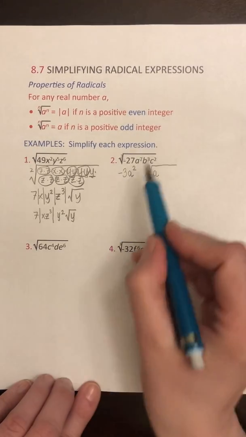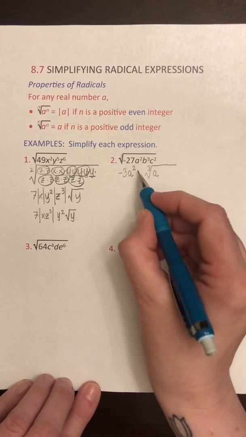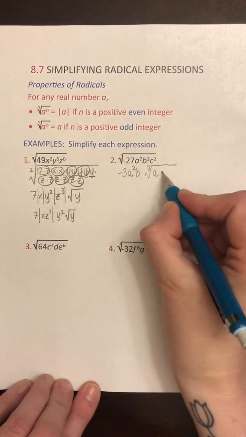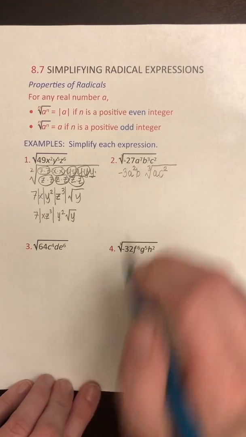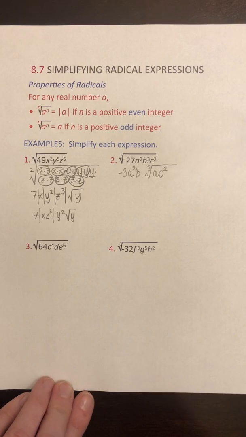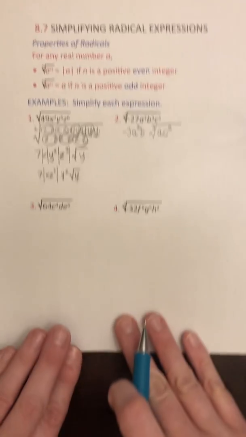For the b's, we have 3 of them. That's perfect. That's a group of 3. So I'm going to take a b out. And then for the c's, I only have 2, which means I don't have a group at all, so they have to stay underneath the radical. Now remember, because our index is odd, we don't have to worry about those absolute value signs at all, so we are done with number 2.